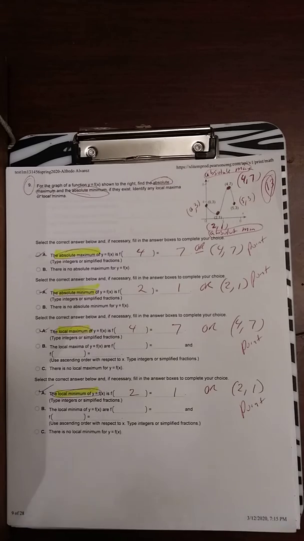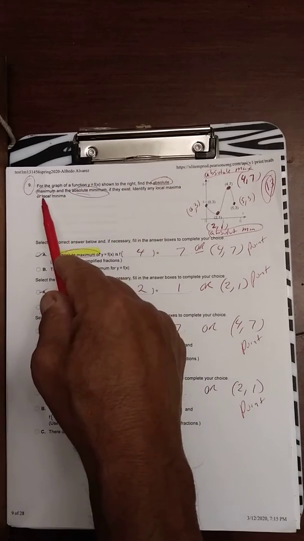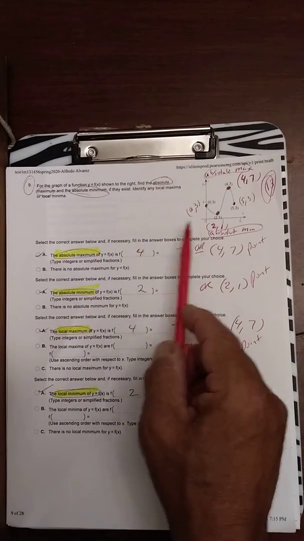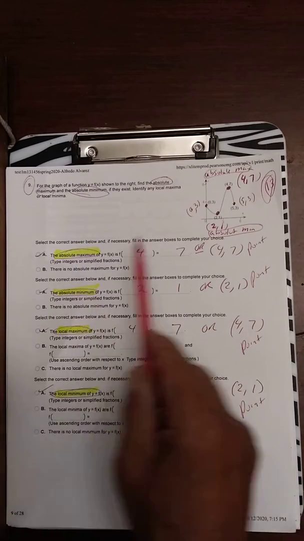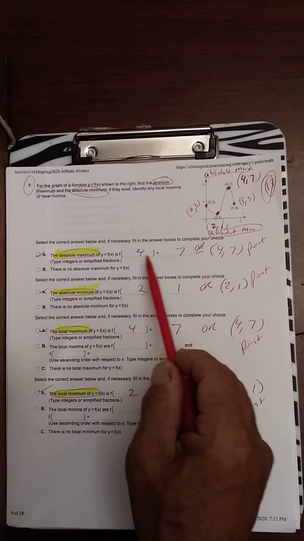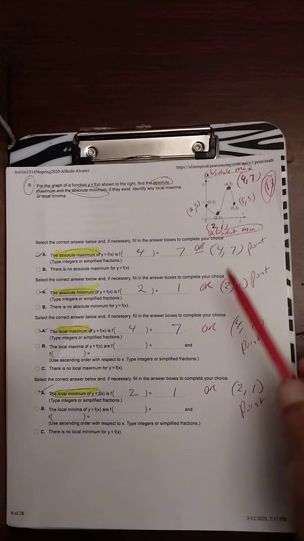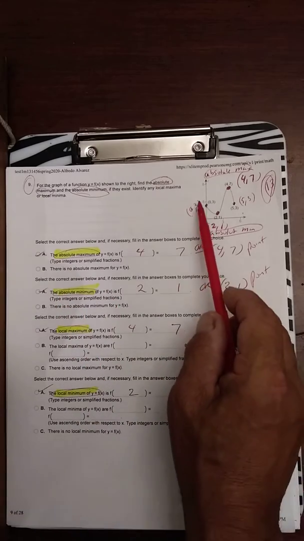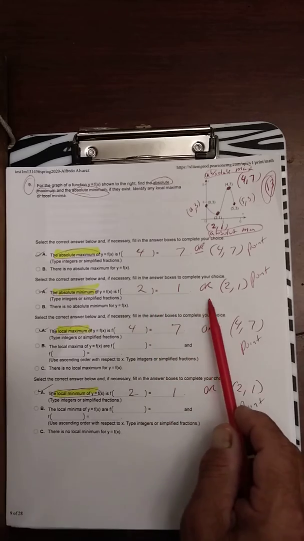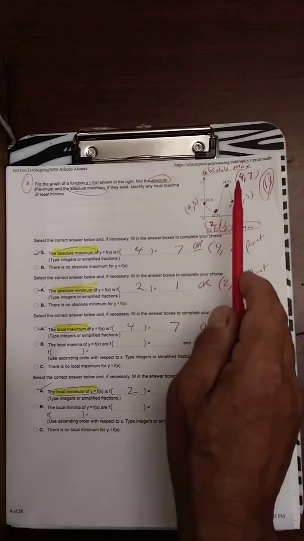Alright, for the graph, you need to find an absolute max and an absolute min. Absolute max is the highest one, absolute min the lowest one. Well, the absolute max for this one is that one right there, which is 4, 7. f of 4 is 7, or the point 4, 7. It's right there. The absolute min is this one right there, and that one is f of 2 equals 1, or the point 2, 1.